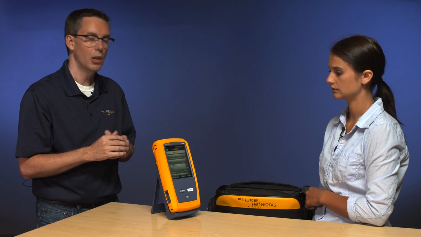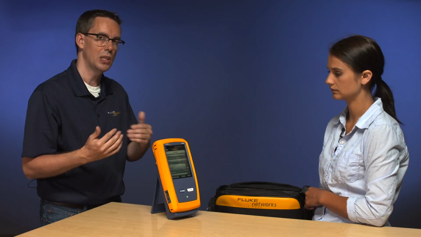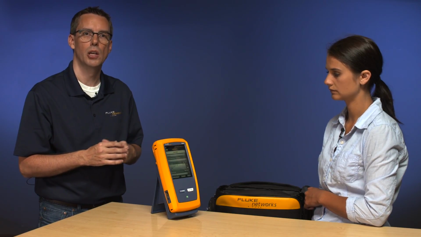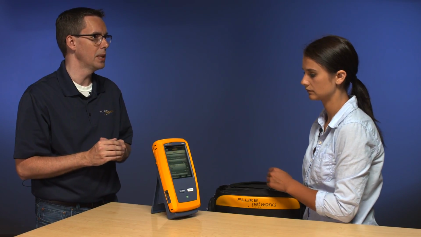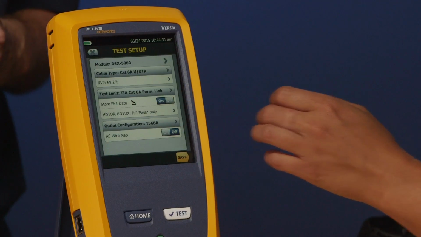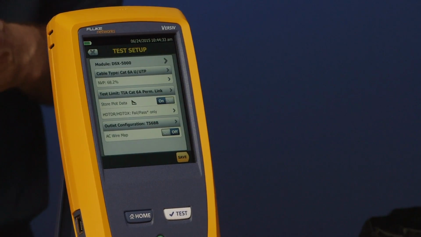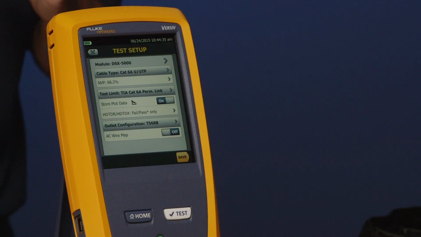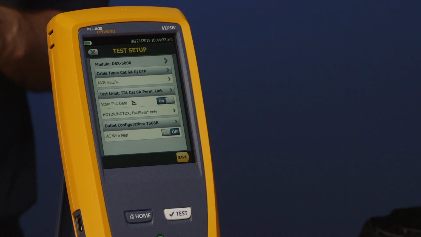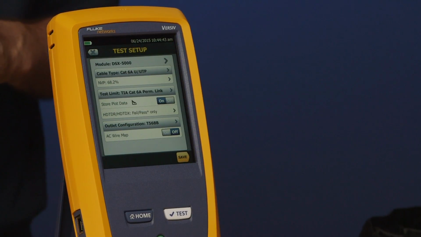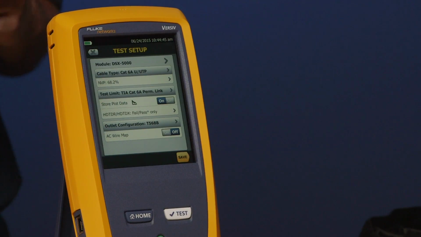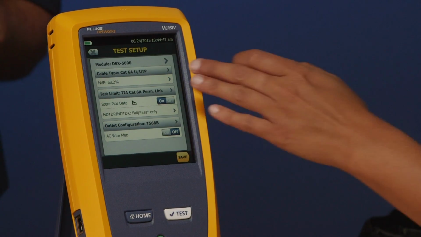So with that said, we're going to change our test setup. It's defaulted to Cat6a permanent link. We want Category 5e permanent link. So go ahead and tap setup for me. Okay, and we're good. So this screen is going to seem very familiar to you if you're a DTX cable analyzer user, and that's deliberate. There are enhancements in there, but we don't want to make it too radically different. So with that said, go ahead and tap cable type for me.